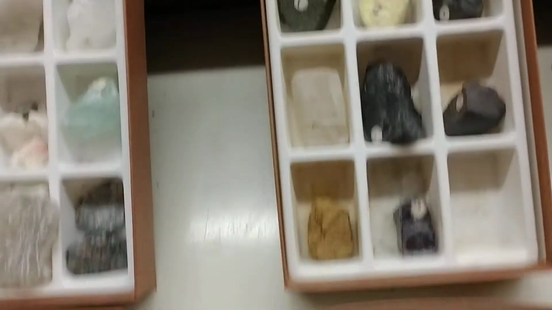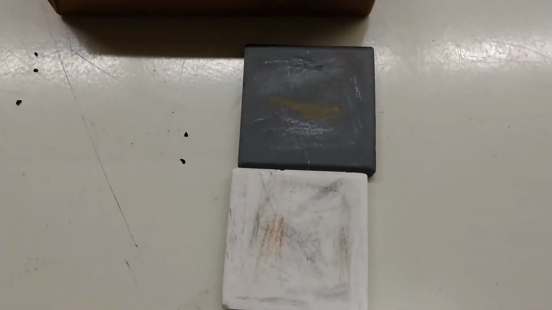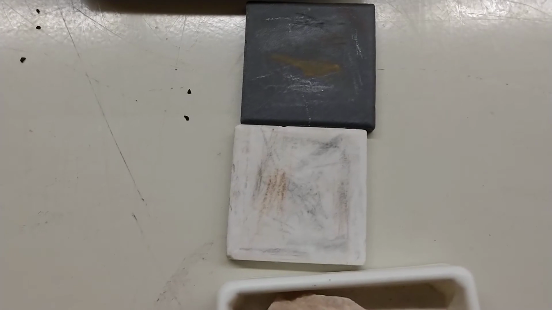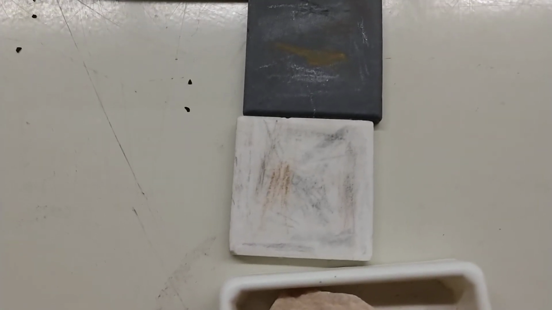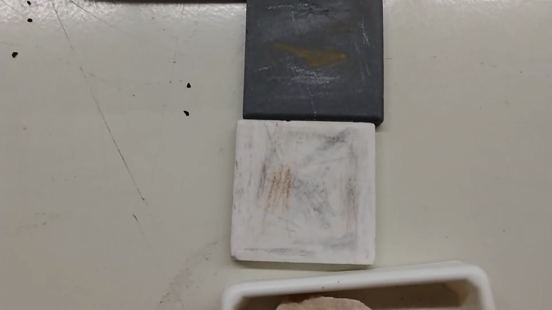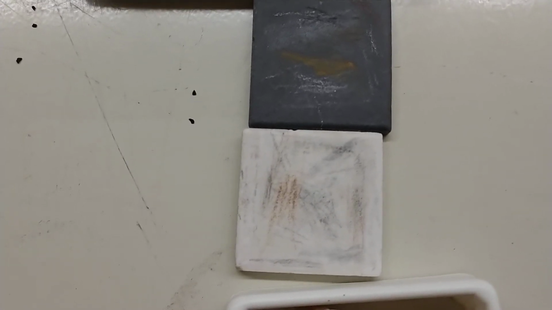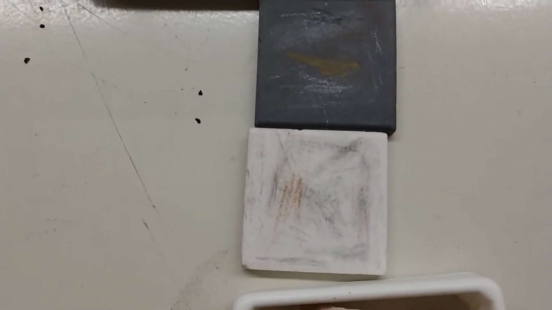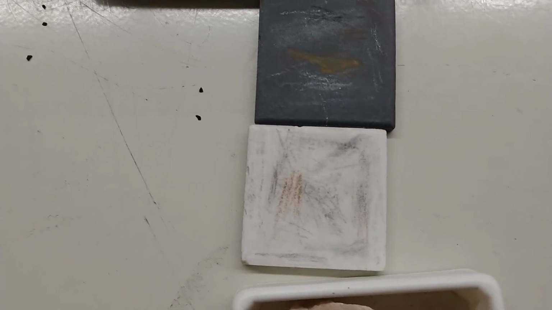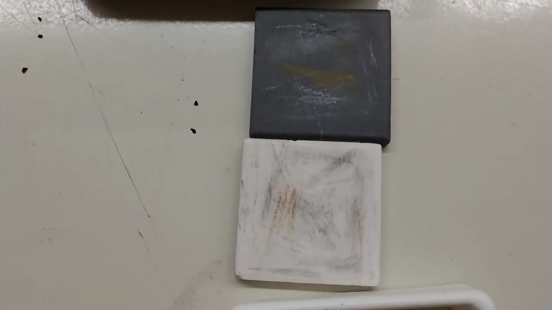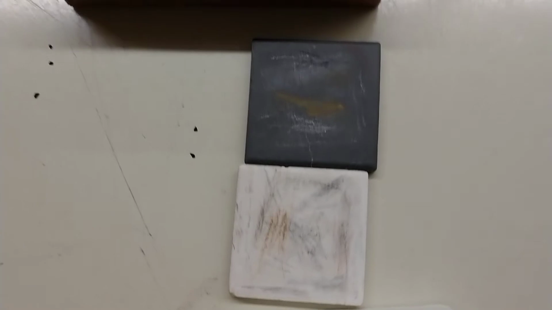But the streak test is often done with a ceramic plate, which actually has a hardness of about 7. So if you take a mineral and you streak it by rubbing it against the ceramic plate, whether it's a white one or a black one, you'll get a color that might be different than the color that the mineral is displaying in nature. We can start to organize minerals this way.